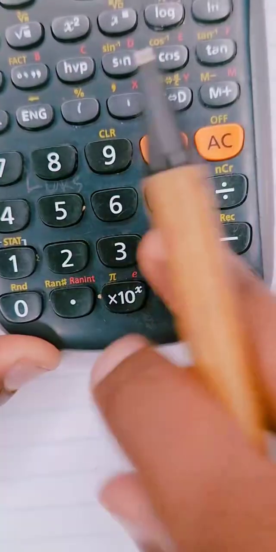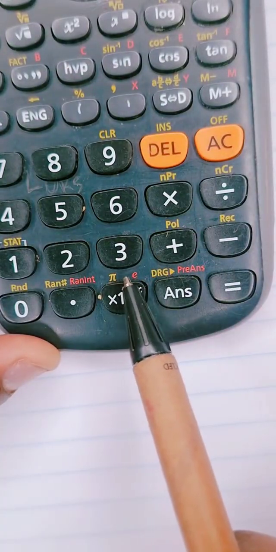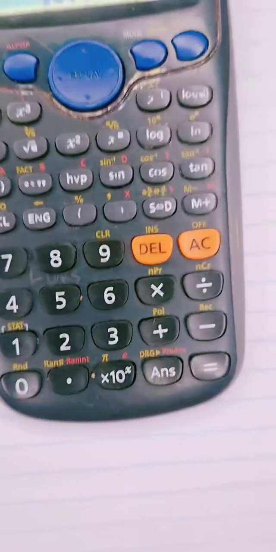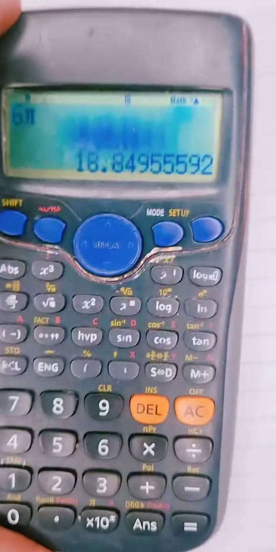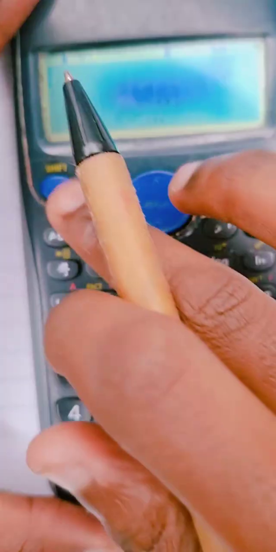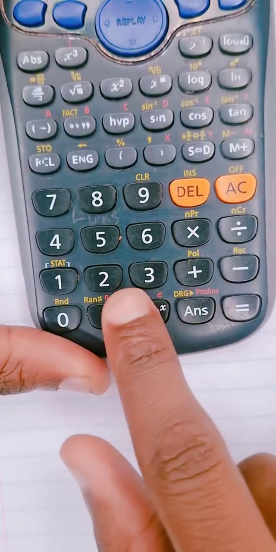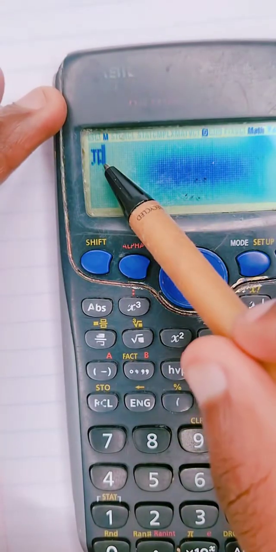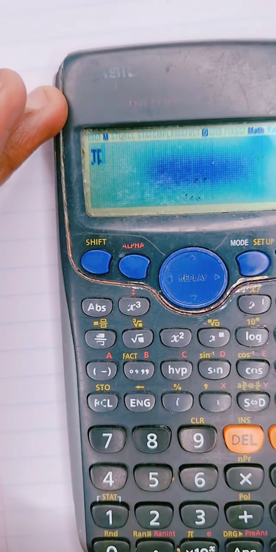Does Casio have pi? Yeah, definitely does. Look, here is pi. You just say shift, then you come down here. There in yellow, there's Mr. Pi. Press there. Look, you see? It actually has a symbol there in your Casio calculator. Hope that makes sense.